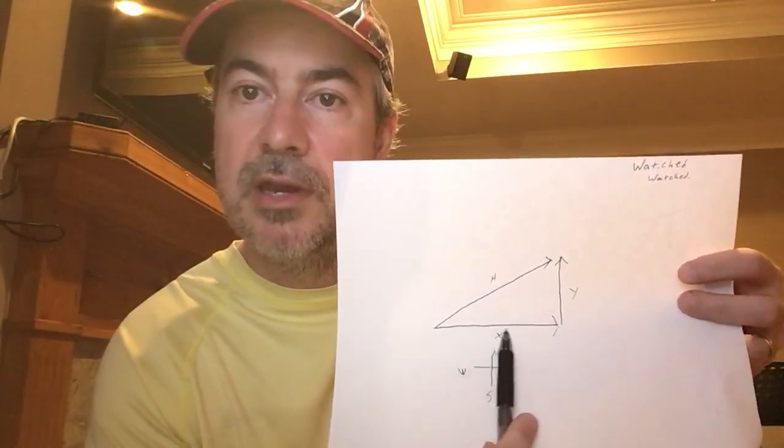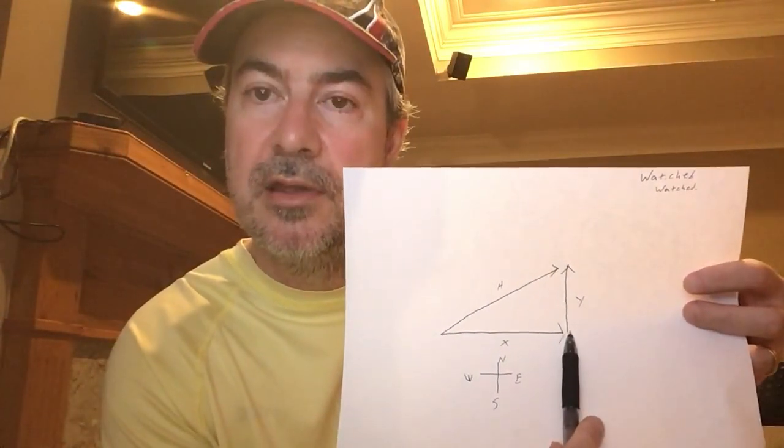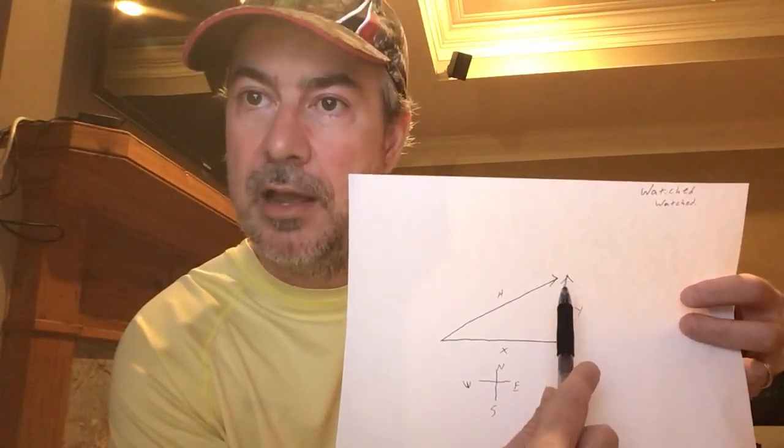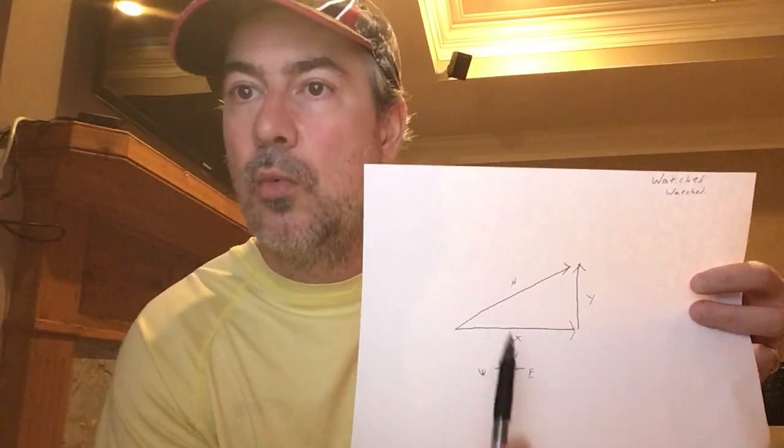I walked so many miles east or in the positive X, and then I walked so many miles north or in the positive Y. And when you make things vector, then you can add or subtract. So you can compare apples and oranges, and that's with forces or velocities or displacements. Okay, so the concept of vectors is that you can do something with it.